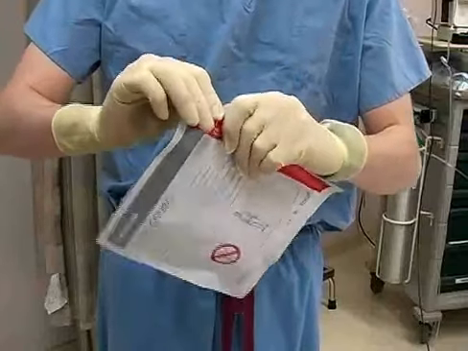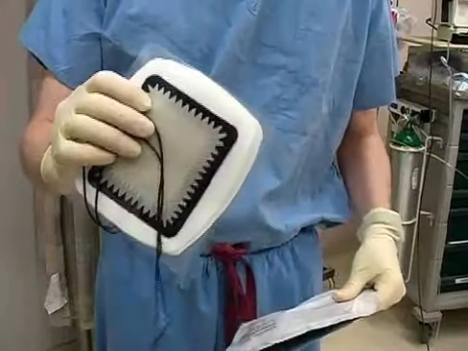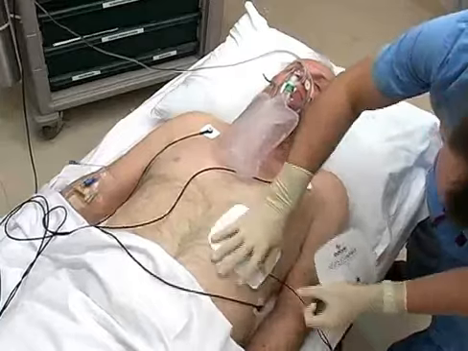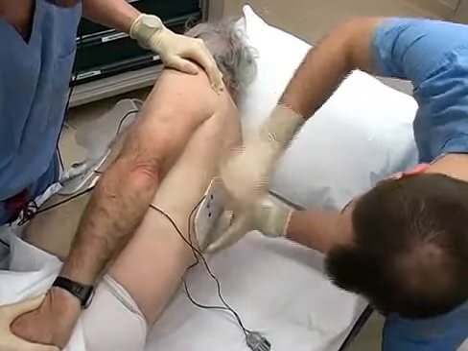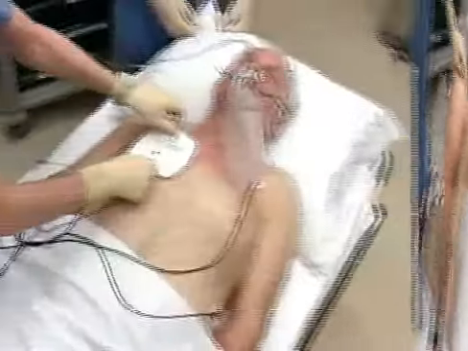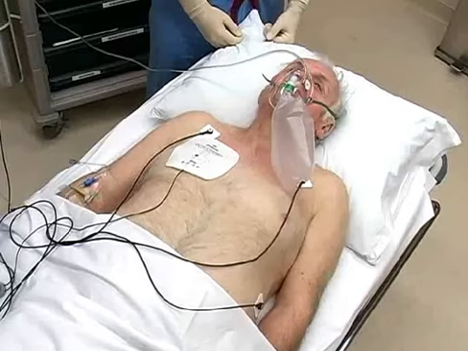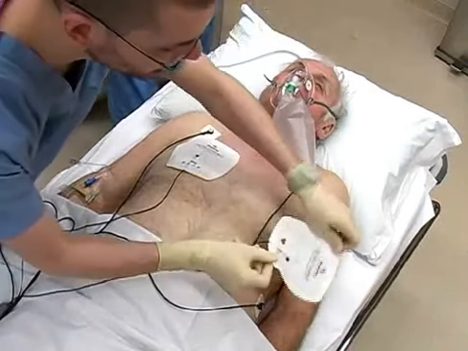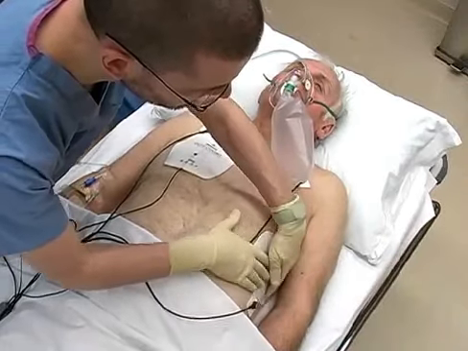Next, apply the defibrillation pads in the anterior-posterior position if possible. Place the anterior pad to the left of the sternum below the left breast and the posterior pad on the back, just below the inferior pole of the left scapula. Anterior lateral positioning may be alternatively used. Place the anterior pad to the right of the sternal margin at the second or third intercostal space, and the lateral pad in the left mid-axillary line at the fourth or fifth intercostal space.